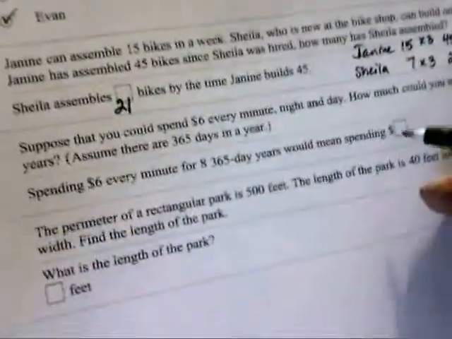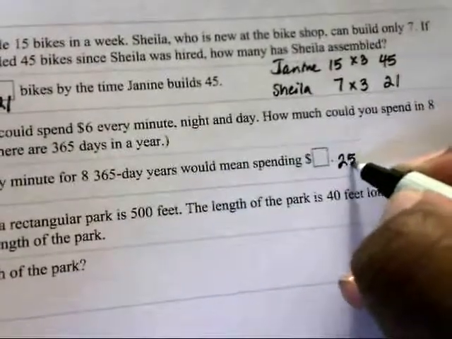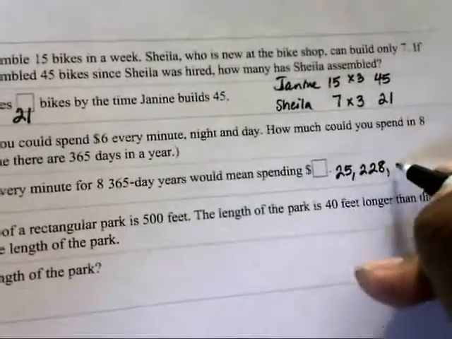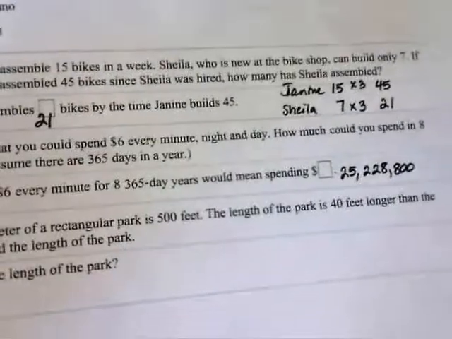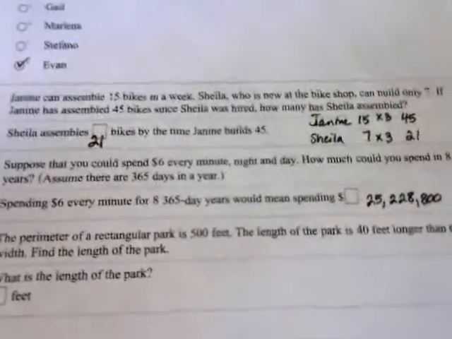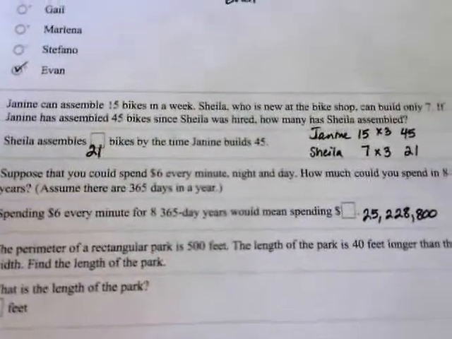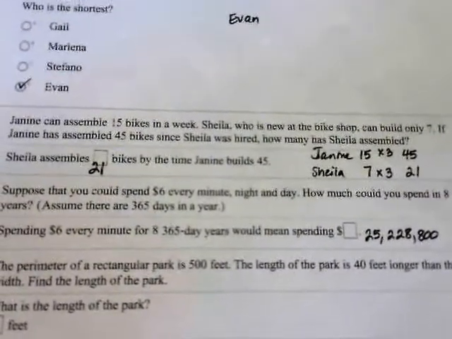Multiply that by 8 years, and you'll get $25,228,800. So here this person can spend $25,228,800 in 8 years, if this person will spend $6 every minute, night and day.